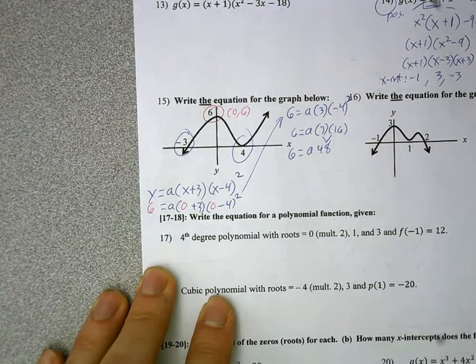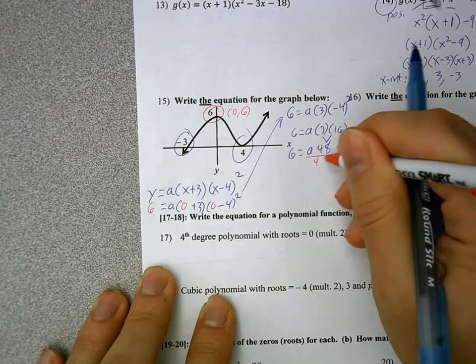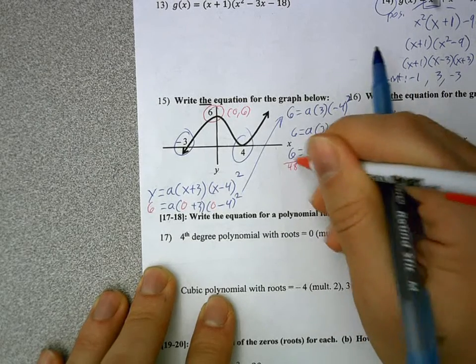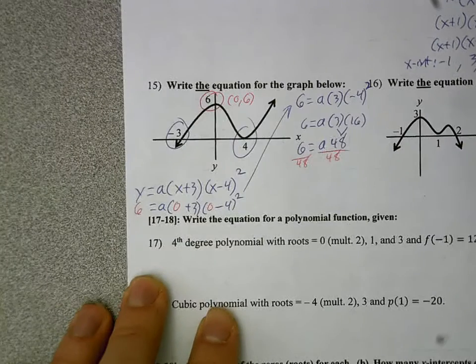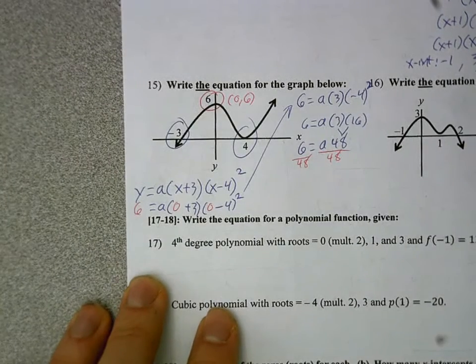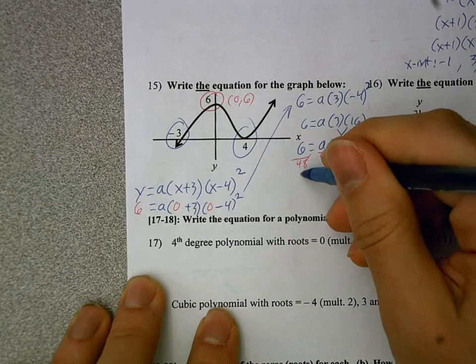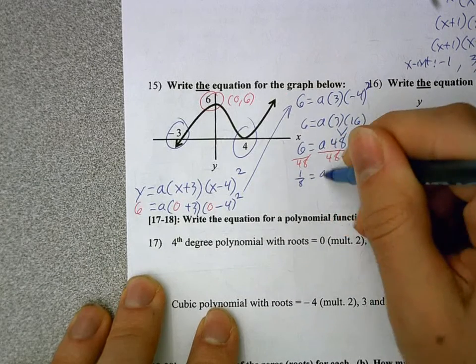Divide both sides by 48 to get a by itself. 6 does go into 48. Goes in, I think, 8 times. So we'd end up with 1 over 8 equals a.